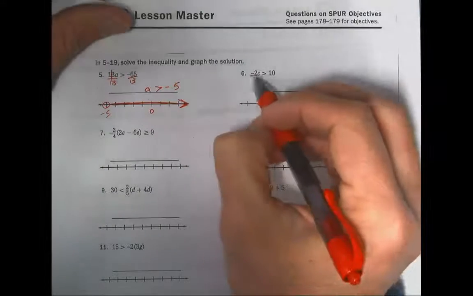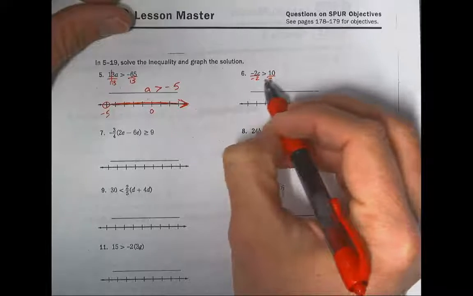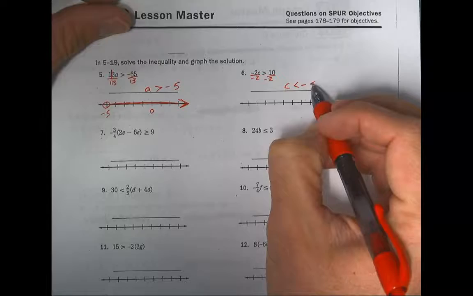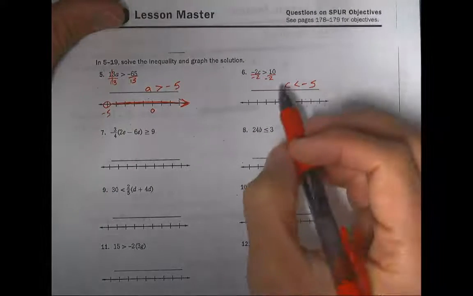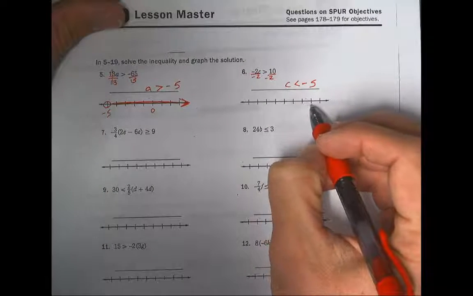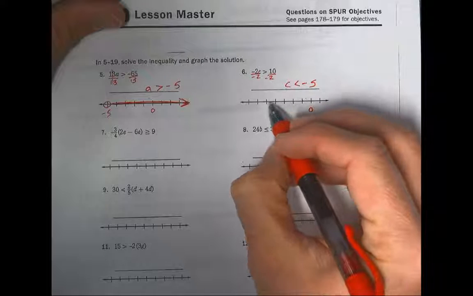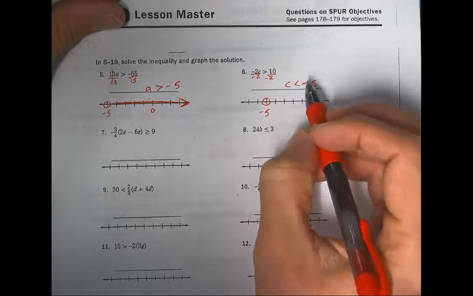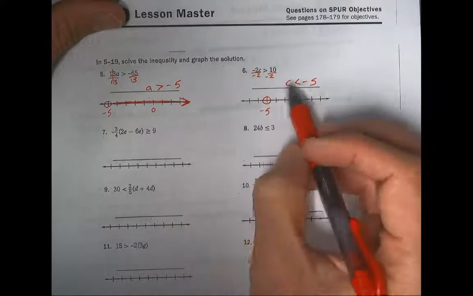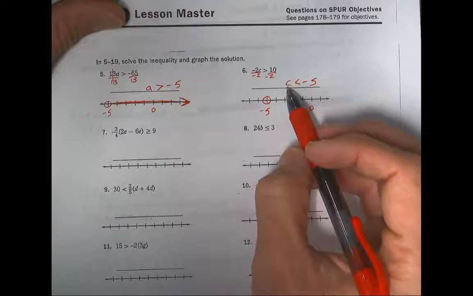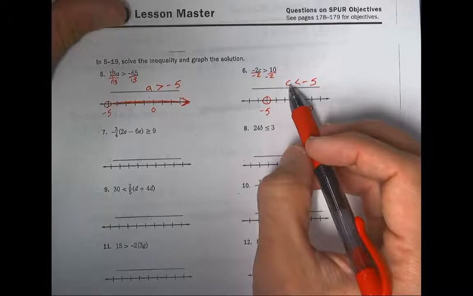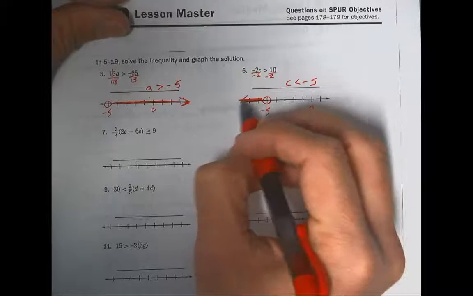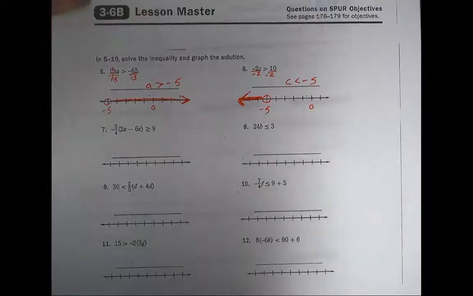Number 6, dividing by -2 to solve. So I divided by a negative, which means this must flip the other direction. So this is also -5, but it's going to say c is less than -5. So I'm going to put 0 up here. 1, 2, 3, 4, 5. Here's -5. Again, open circle because there's no equals, but now this says less than. When we shade, we are representing the answers. We are representing c with a variable. So C, or all the solutions to this problem, are the numbers that are less than -5. So we have to shade all the solutions that are less than -5.